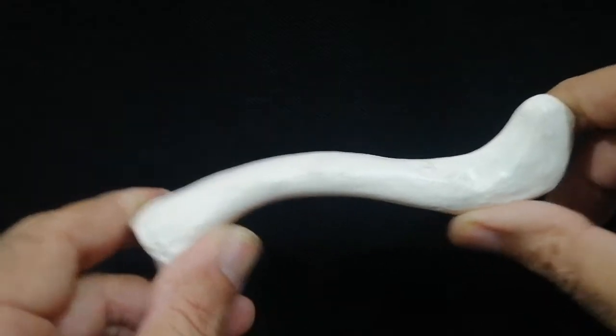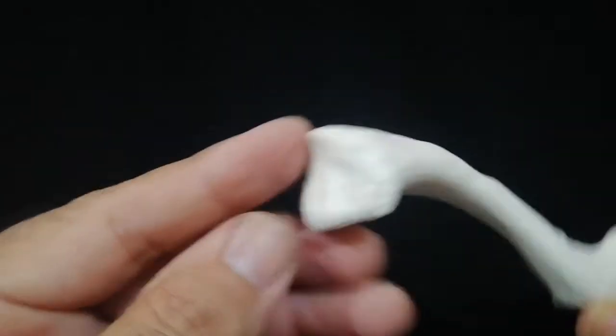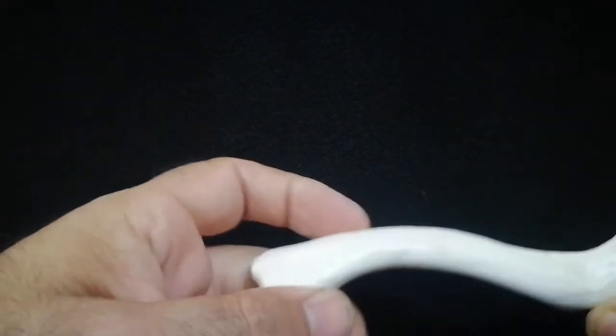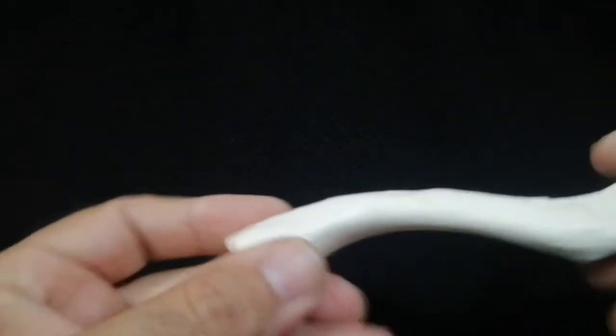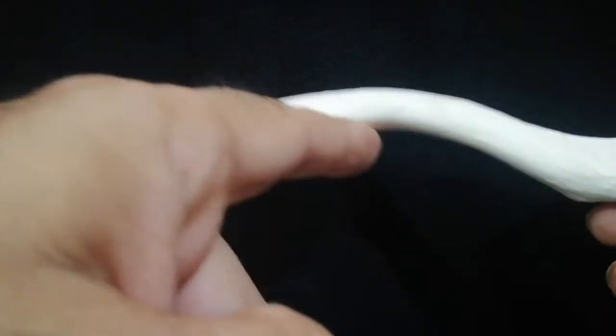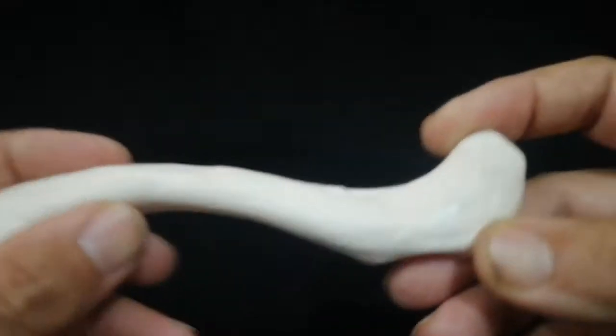On this rounded end, which is the medial end, the convexity should be anterior. This is an anteriorly present convexity, and the concavity is present on the posterior aspect on this medial end side.